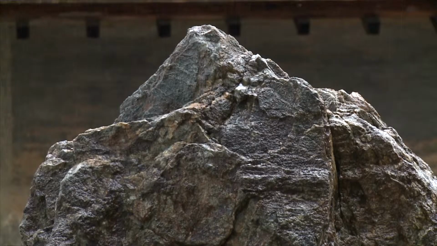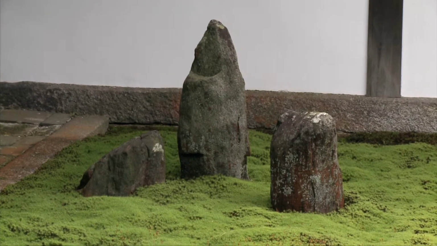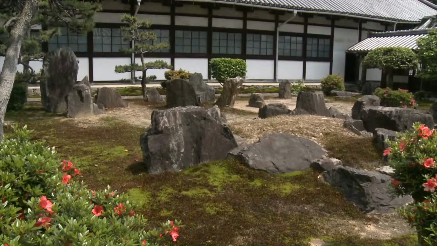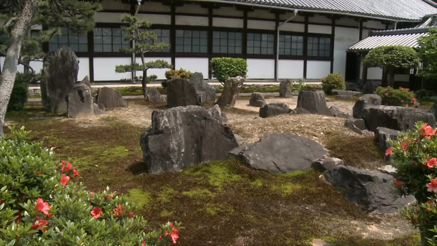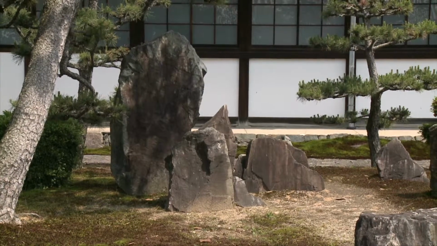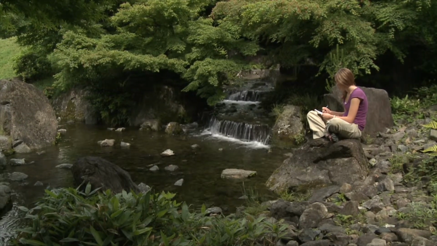The most common grouping is called sanzan, which is a group of three rocks that together create a focal point in the garden. Rocks may also be used as religious imagery in the landscape, where certain rocks are believed to contain a spirit or a supernatural power. But rocks are also used simply for their sculptural beauty.